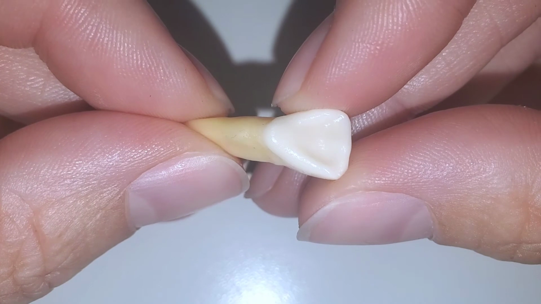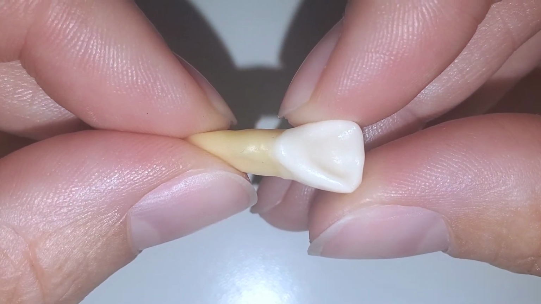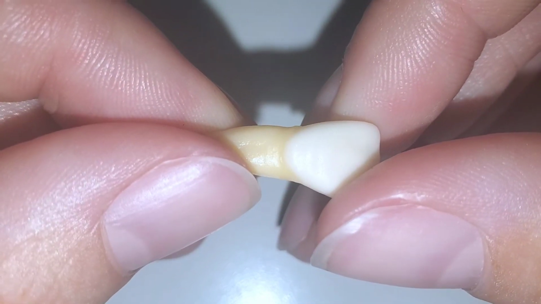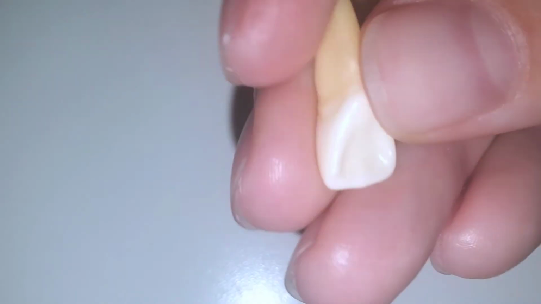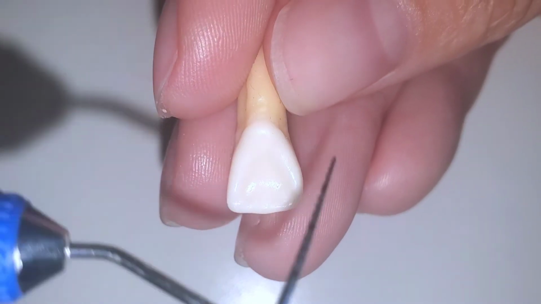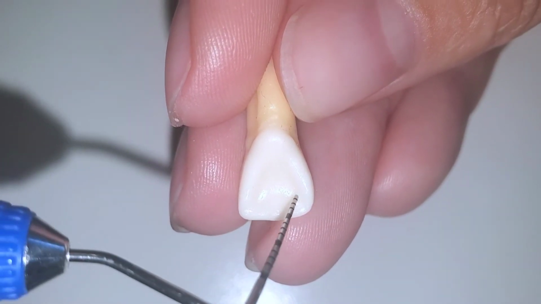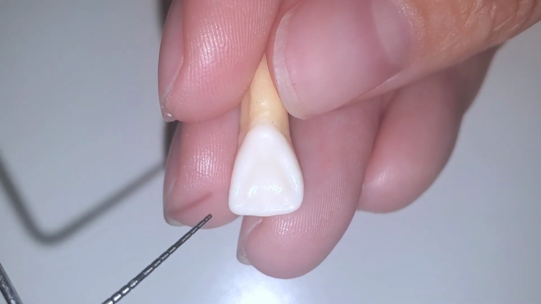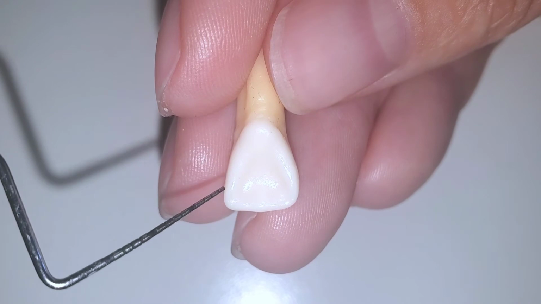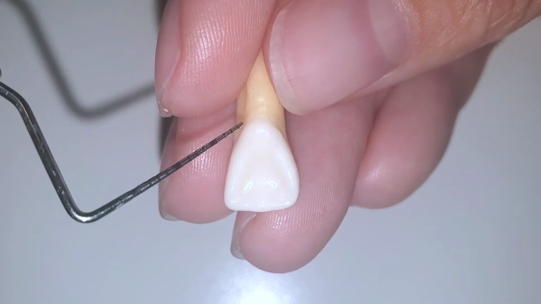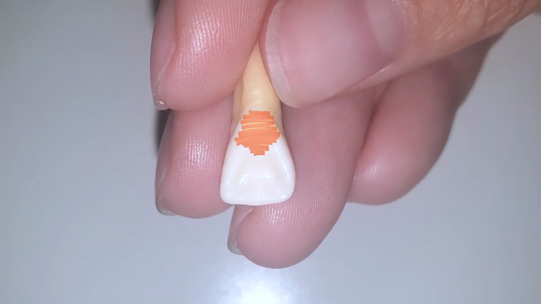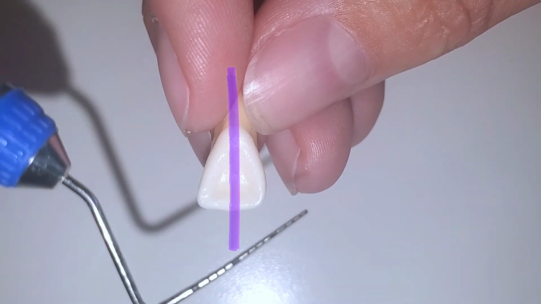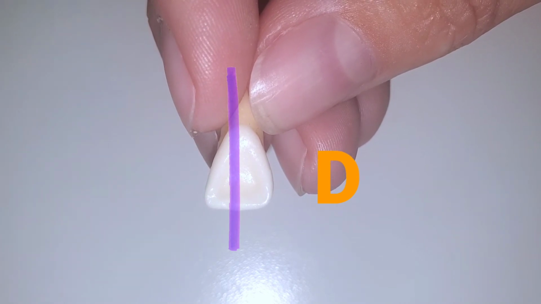From the lingual view, the cervical line is going to be more concave on the lingual side than the facial side. The lingual fossa is going to be trapezoid shaped, and it's bordered by the incisal ridge, the mesial marginal ridge, the distal marginal ridge, and the cingulum. The cingulum is going to be well developed. The cingulum is going to be slightly distal. So this is the distal side, and this is the mesial side.